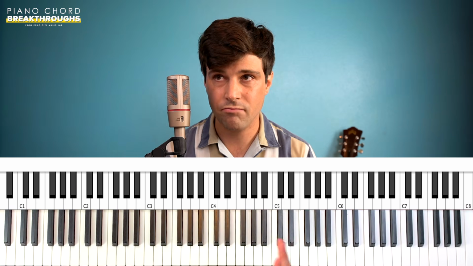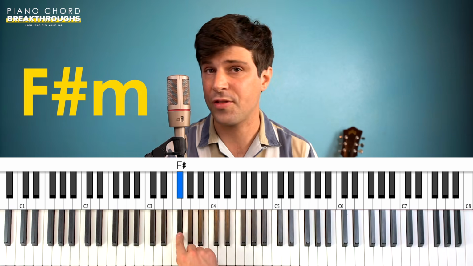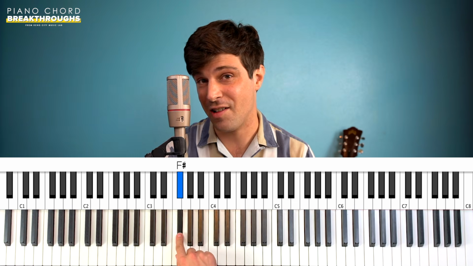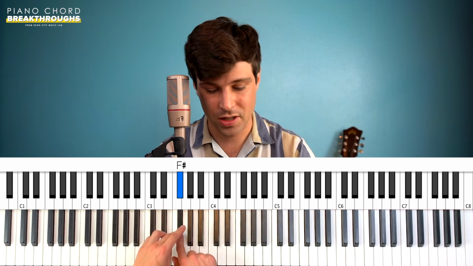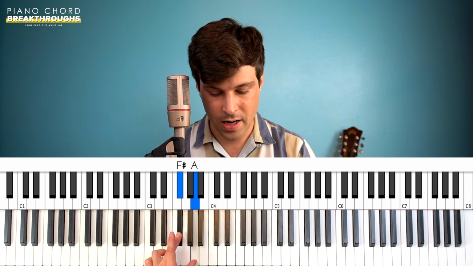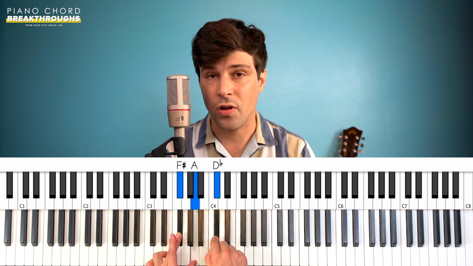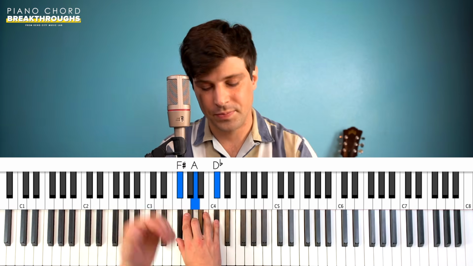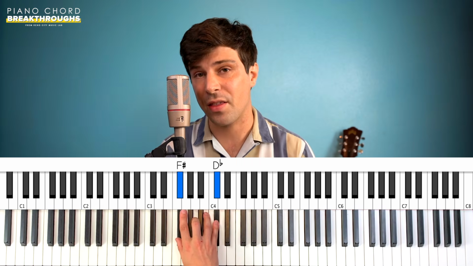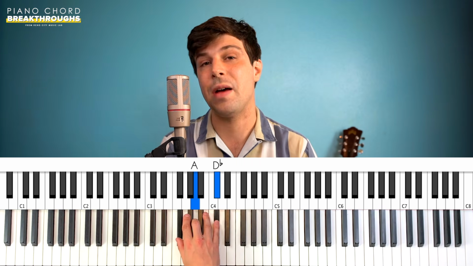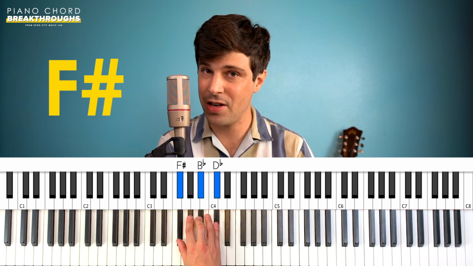So let's find F sharp minor. So here's our F sharp. To find a minor chord, we're going to count up 3, then count up 4. So 1, 2, 3, and then 1, 2, 3, 4. F sharp minor. To make a minor chord major, you take the third, the middle note, and move it up a half step. There's our F sharp major.